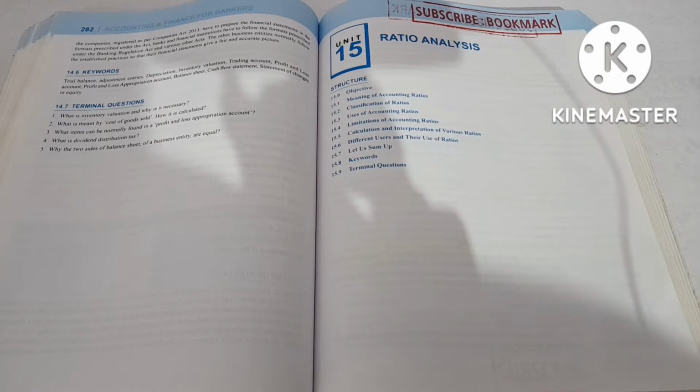Ratio means we are comparing two values. Ratio analysis means by comparing the two values we are analyzing something. In this case we are analyzing to find out the financial position of the company.